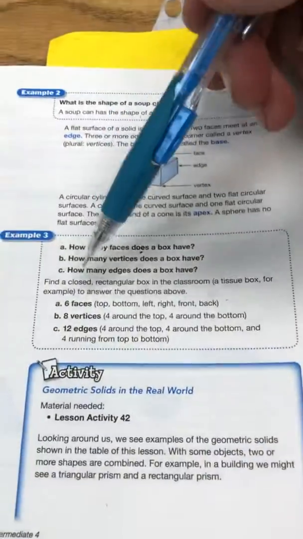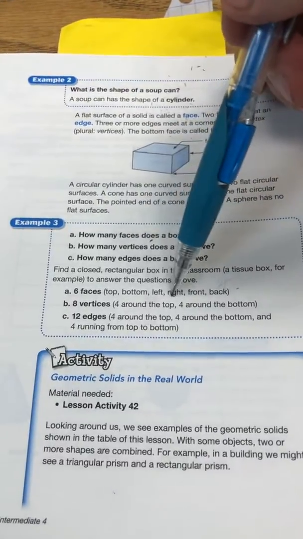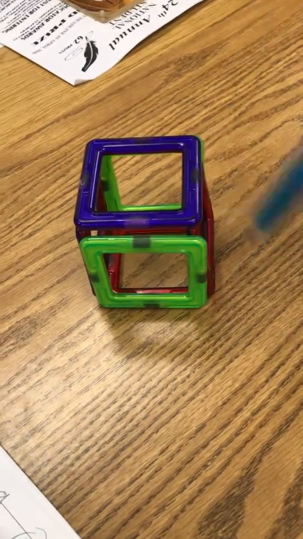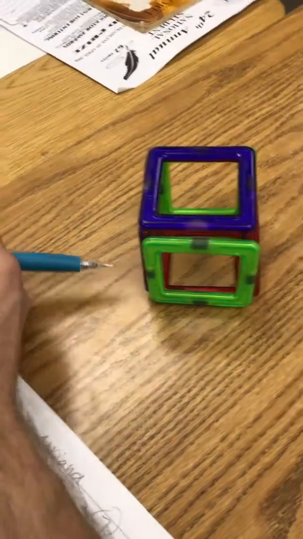And then 8 vertices. 8 vertices: 4 are on the top, 4 on the bottom. So 1, 2, 3, 4, 5, 6, 7, 8. And it's easier to see it with that.